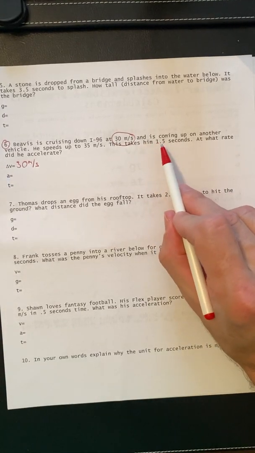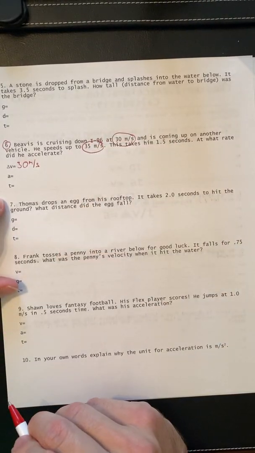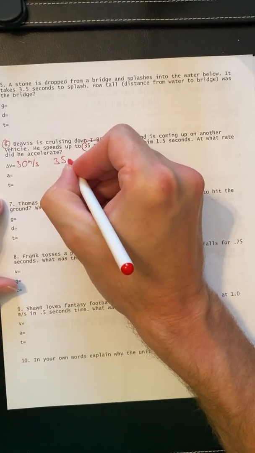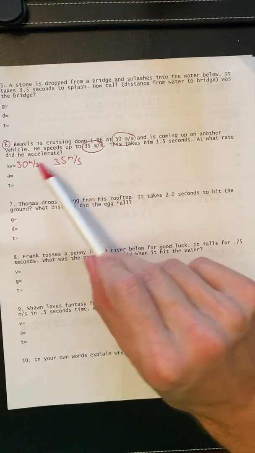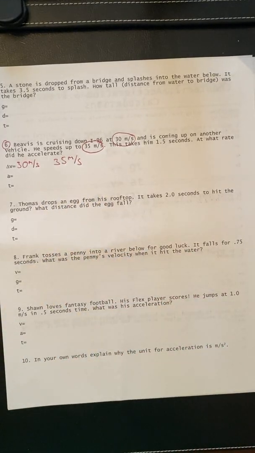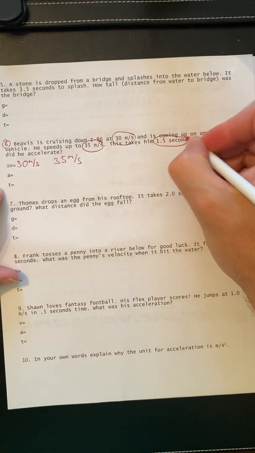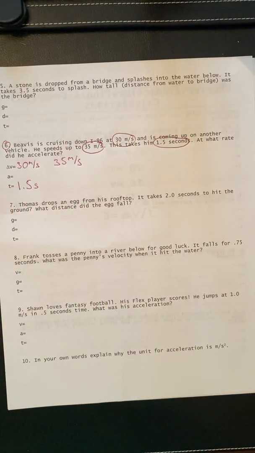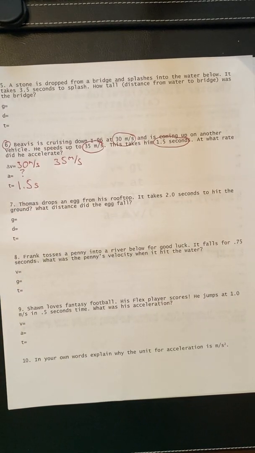So if I keep reading through this and continue to organize here, I've got 35 meters per second. And I could see where some kids would think, man, what's going on here? I've got two velocities. Just trust the process here. Just continue to organize, right? So we keep going here. I've got 1.5 seconds. And at what rate does he accelerate? So I'm looking for that, right?